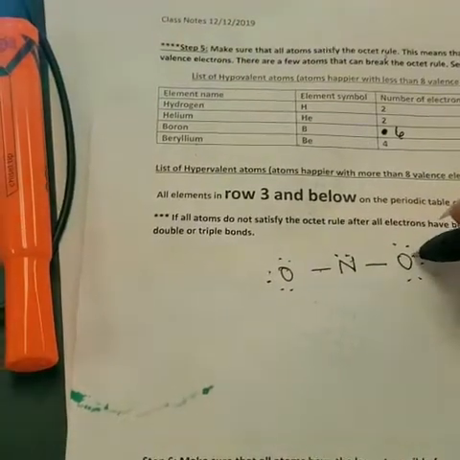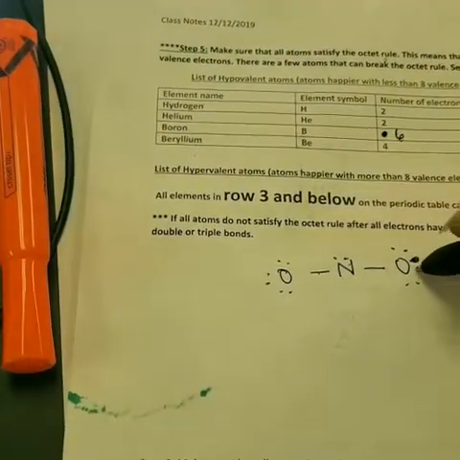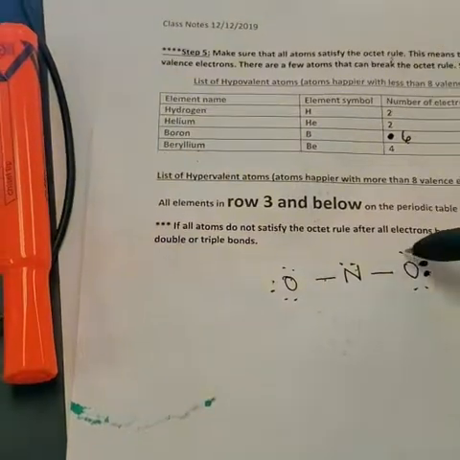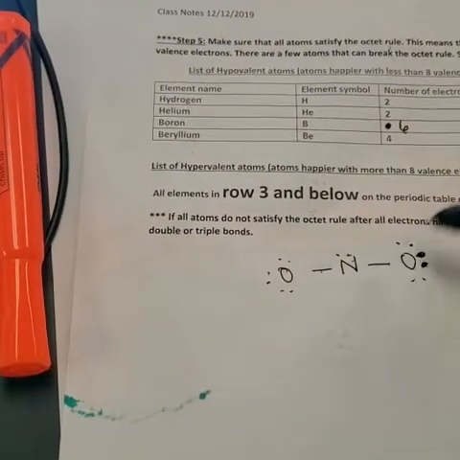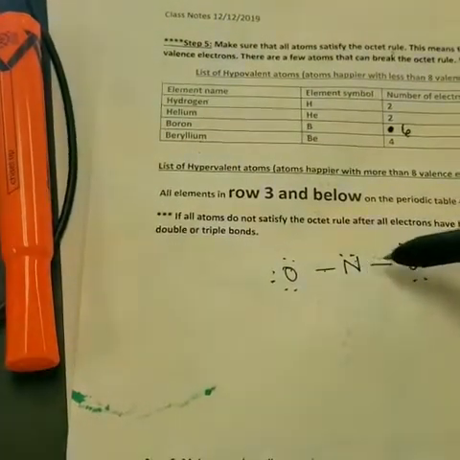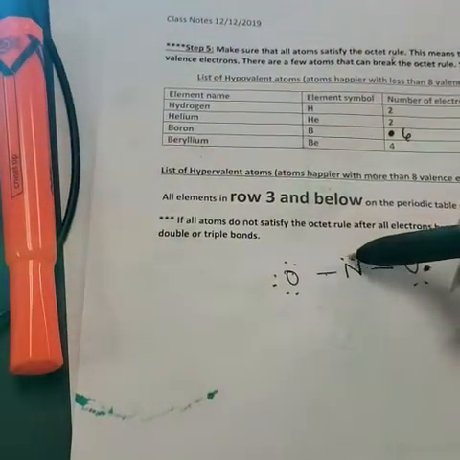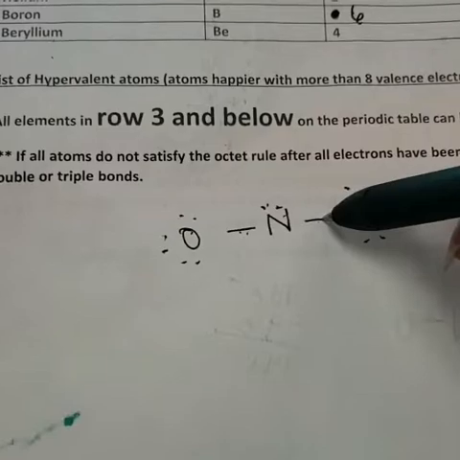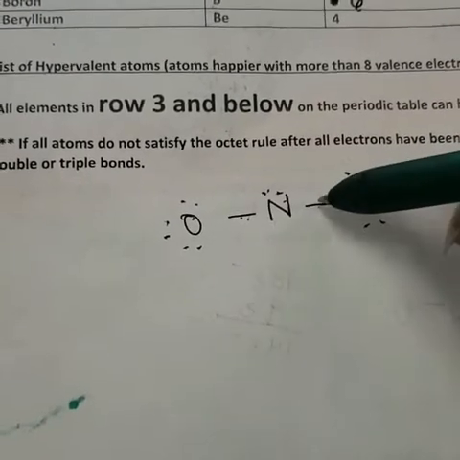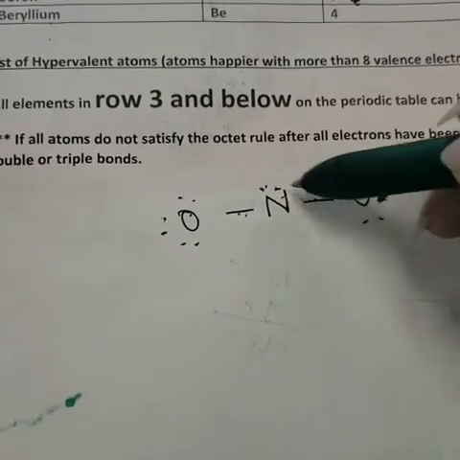It's the exact same guy. This is not a lone pair. Sorry, guys. This should be, there we go. That's what it should be. So 1, 2, 3, 4, 5, 6, 7, 8. Nitrogen, however, only has 1, 2, 3, 4, 5, 6. Remember that covalent compounds share these 2, so these 2 count for both oxygen and nitrogen. So he has 2, 4, 6.